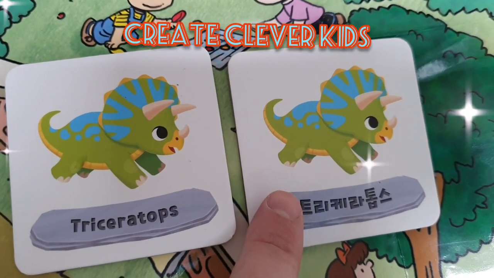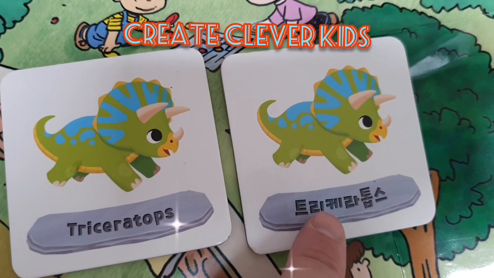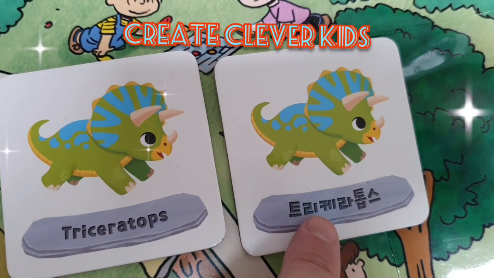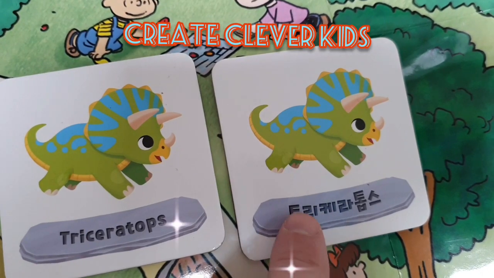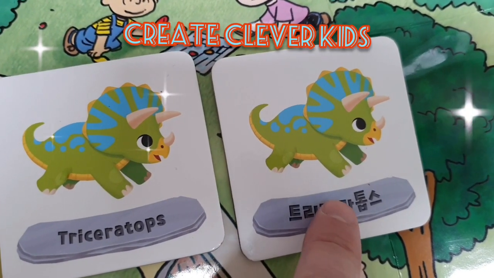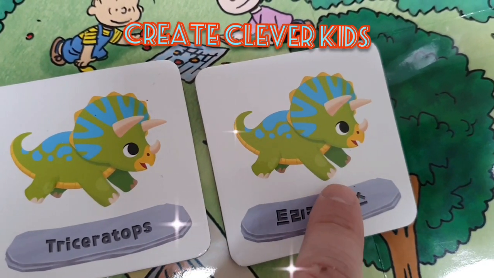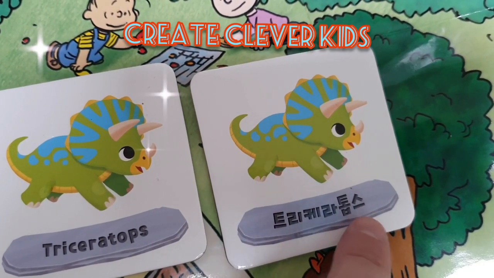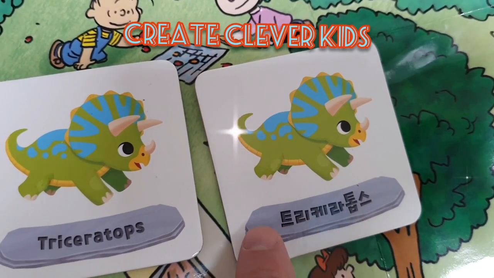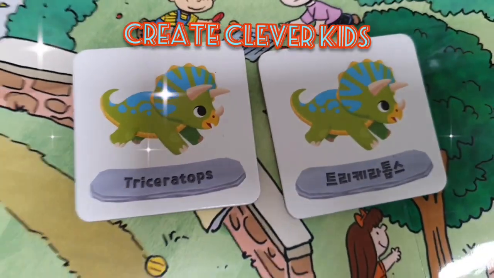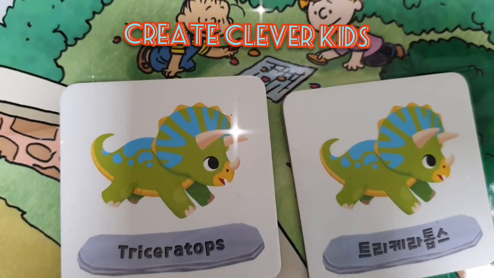This is t, u, tu, rai, turai, ke, turai, ker, ra, tu, o, pu, su, tu, rai, keratops, Triceratops. So, not exactly the same pronunciation, but similar enough. Let's take a look at our next card.